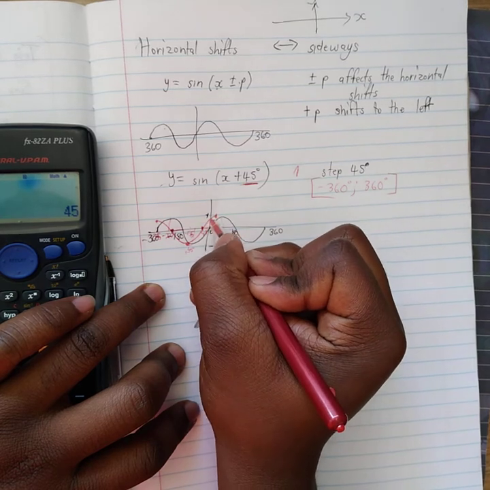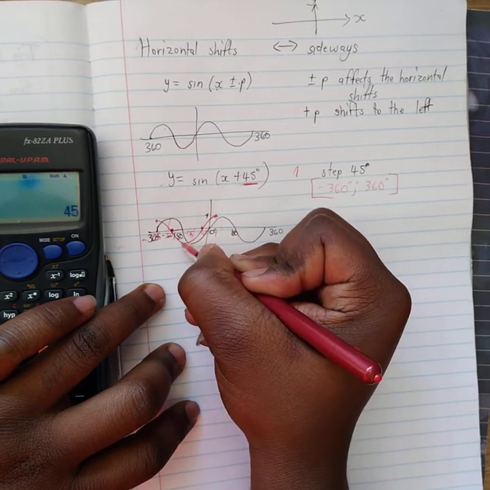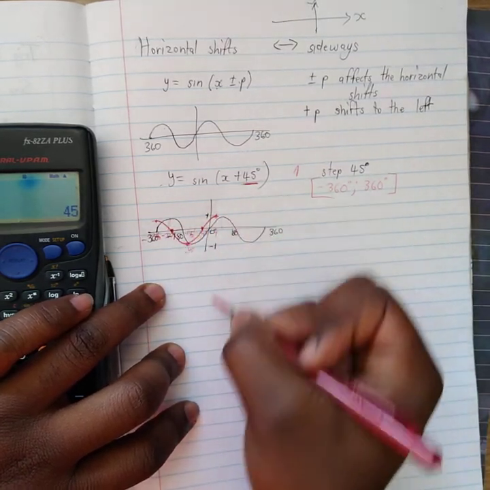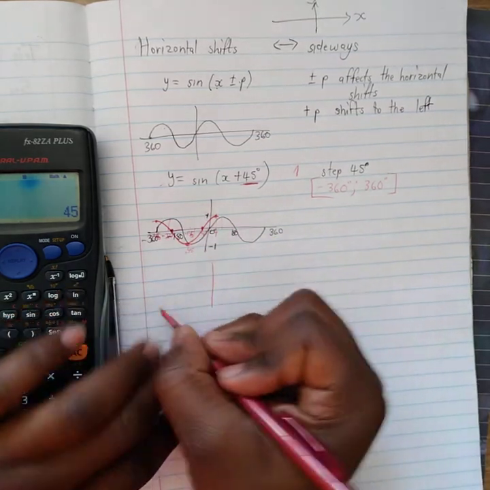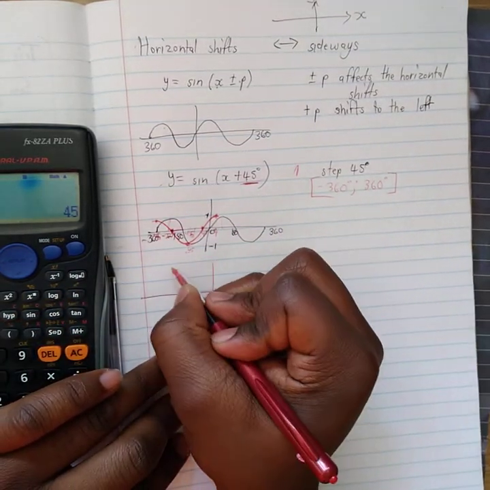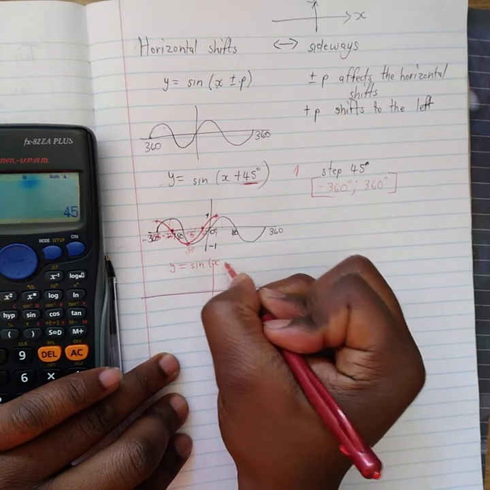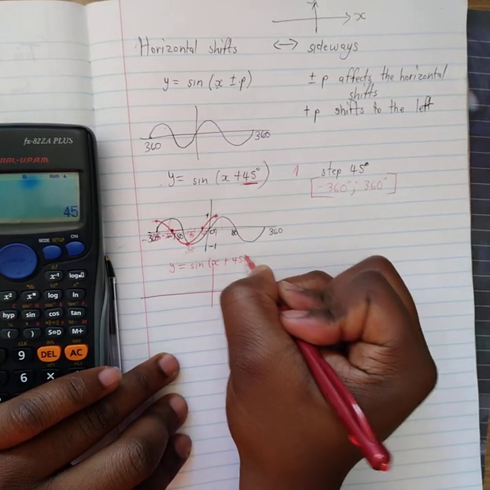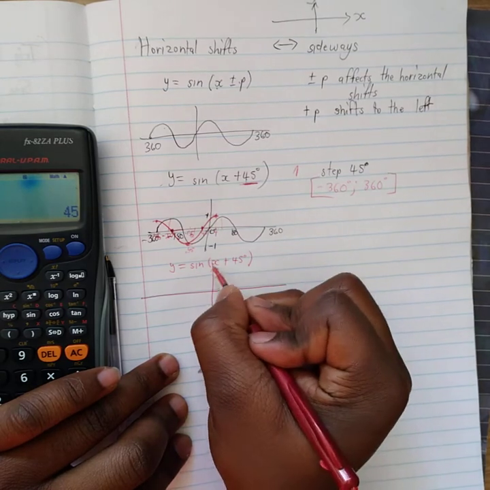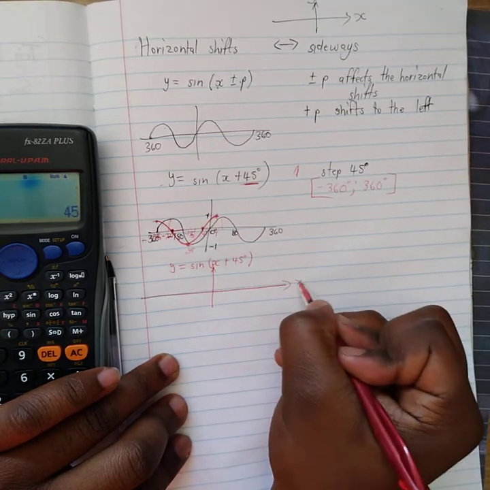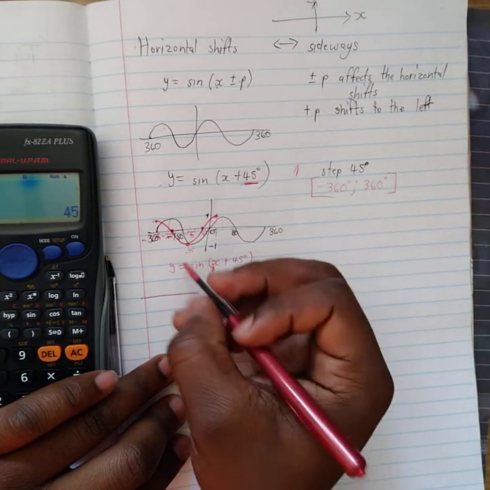Something like that. So now if I were to neatly draw it, it will look something like this. We call this y is equal to sine x plus 45 degrees. So this is y, this is x, right? So it looks something like this now.